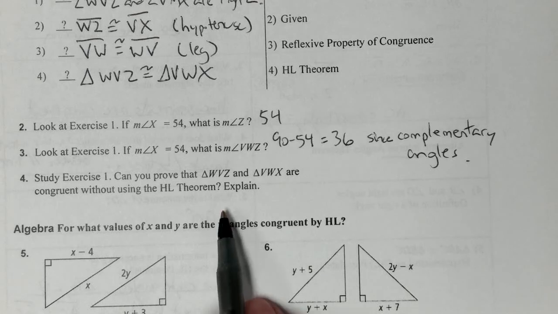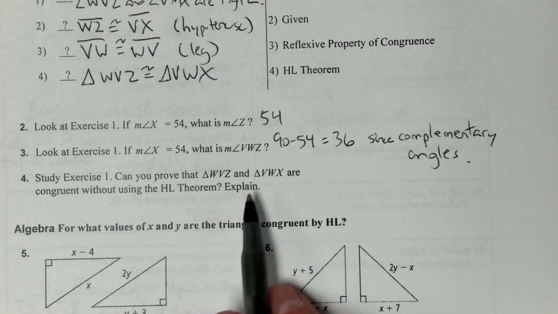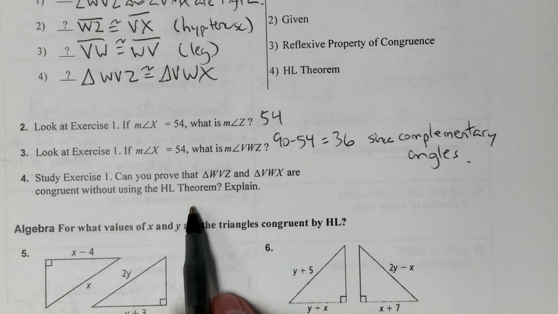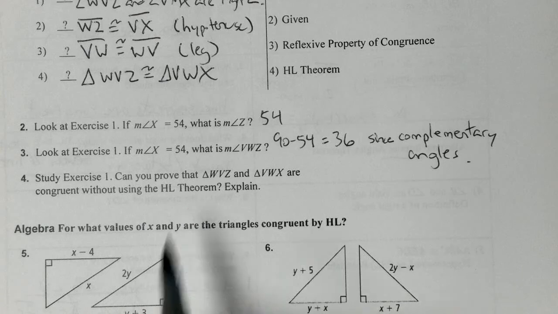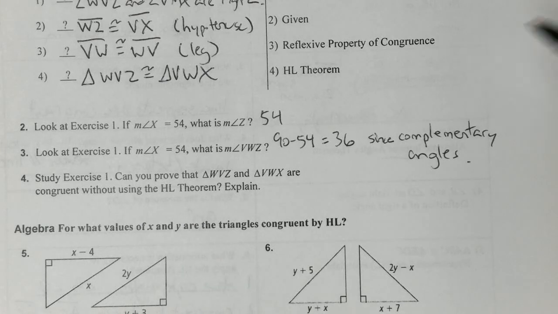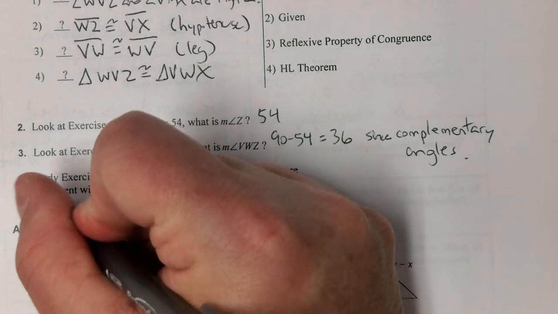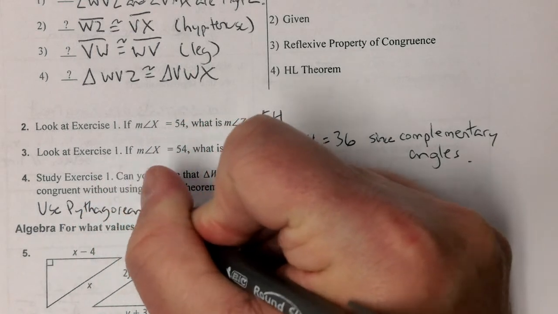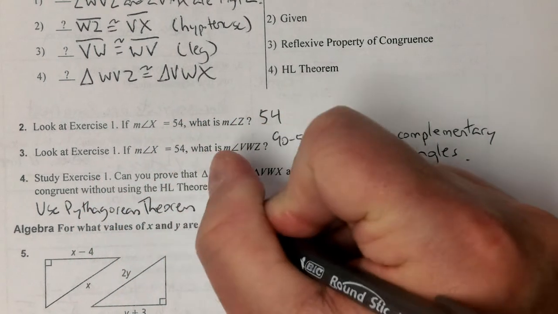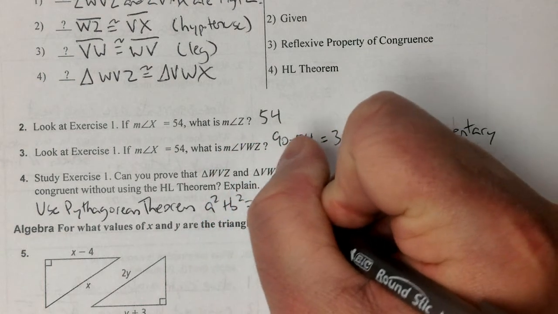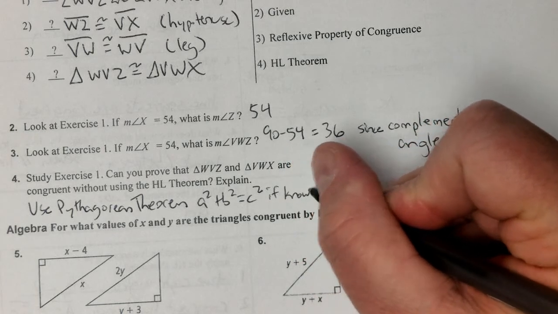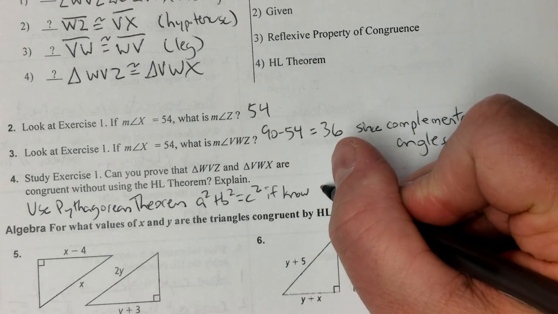Okay, the next one says study those, and how else could you prove those triangles congruent without using HL? There's no side lengths given, but they want you to really think outside the box on this one. You would use the Pythagorean theorem, a squared plus b squared equals c squared, if you're given lengths.